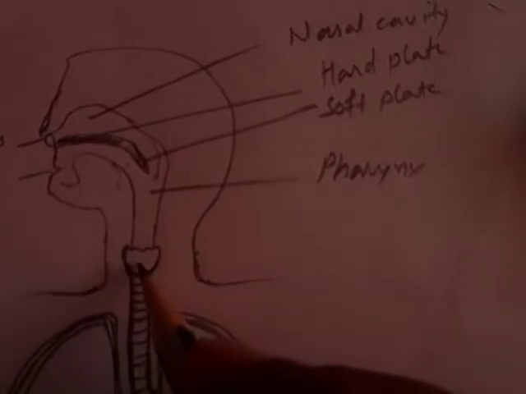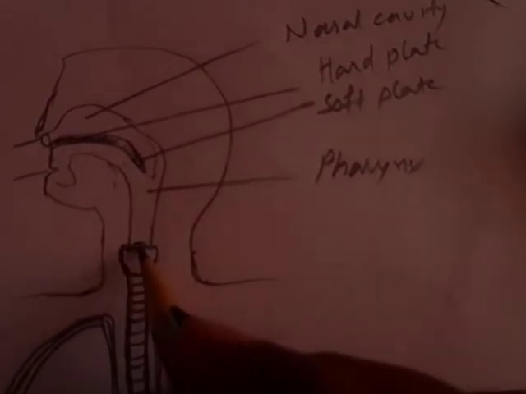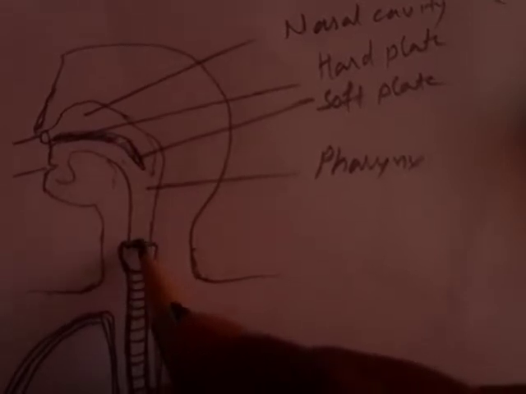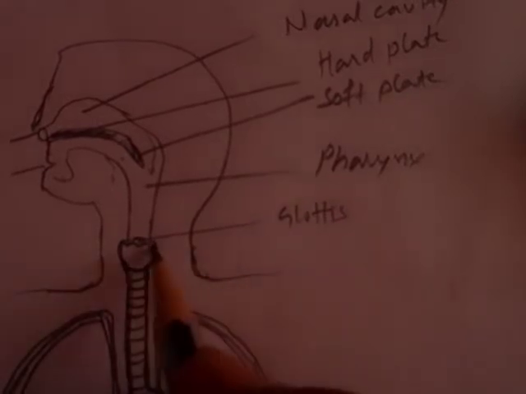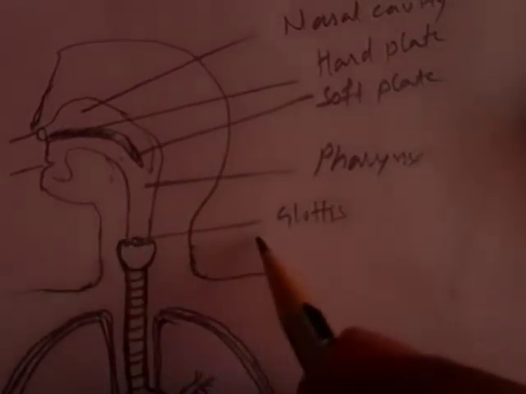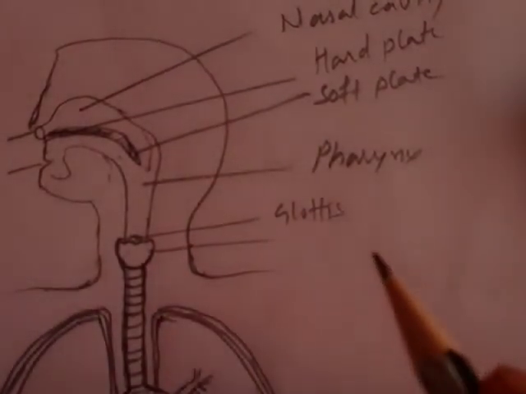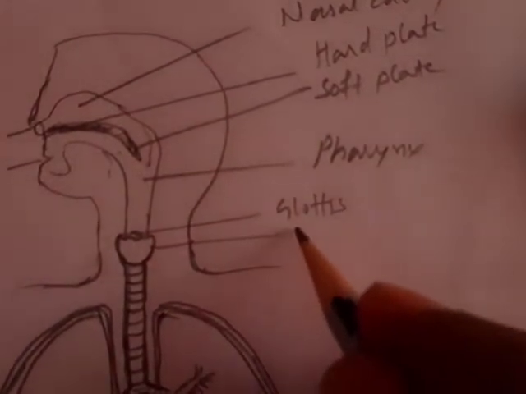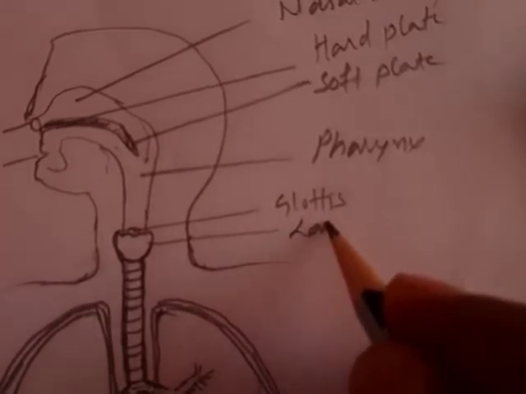Next it enters the glottis. Here the epiglottis will be there, and the opening is called the glottis. This is the opening internally when we observe. The glottis is covered by an elastic layer, that is called the epiglottis. This part is called the larynx.